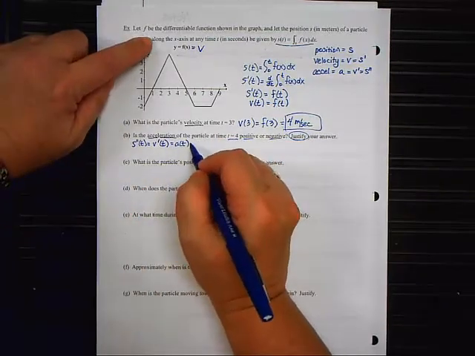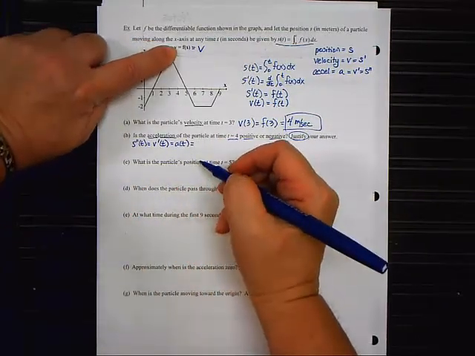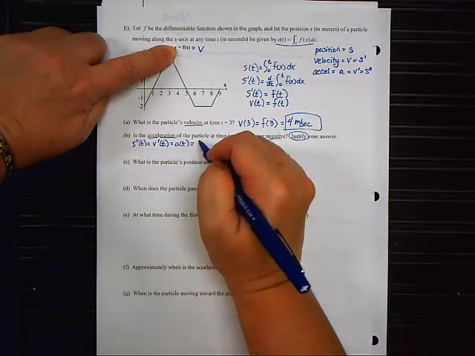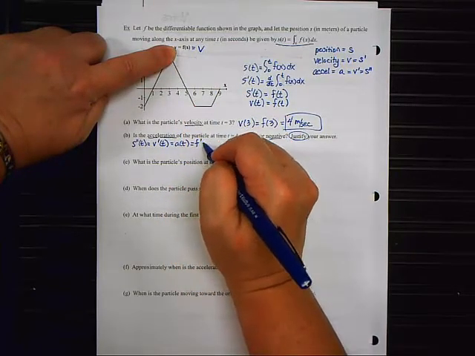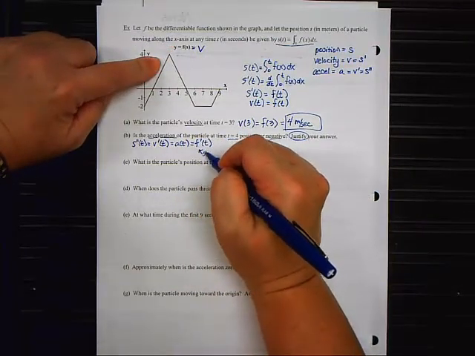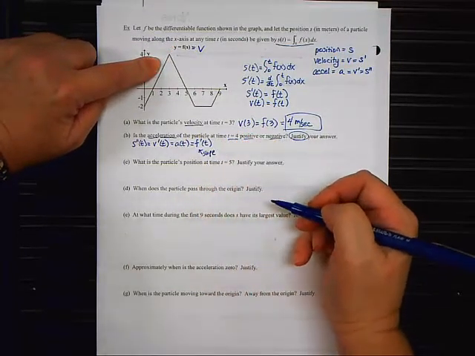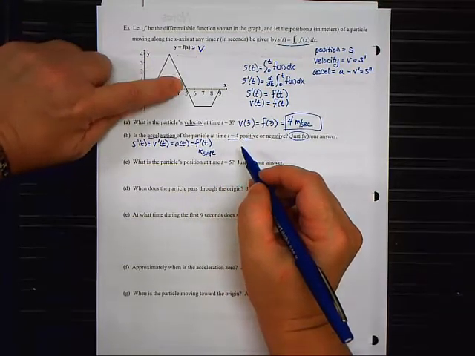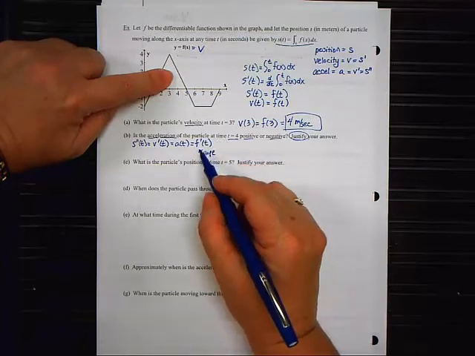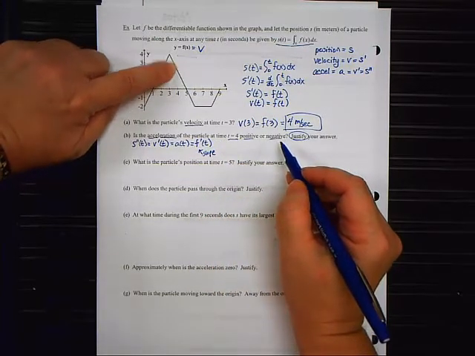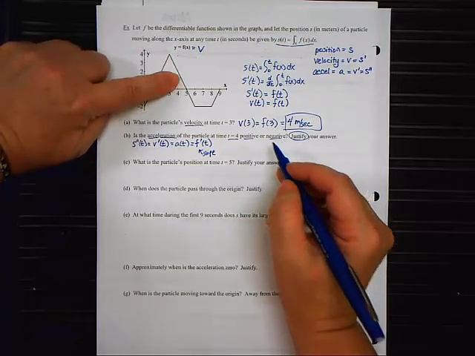So what is the acceleration in terms of f? Well, since f and v are the same thing, the acceleration will be the derivative of f. So we're talking about the slope on this graph. So at time 4, is the slope of f positive or negative? Well, right here at 4, that looks like a negative slope to me.